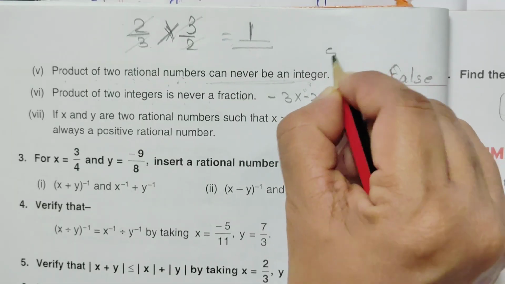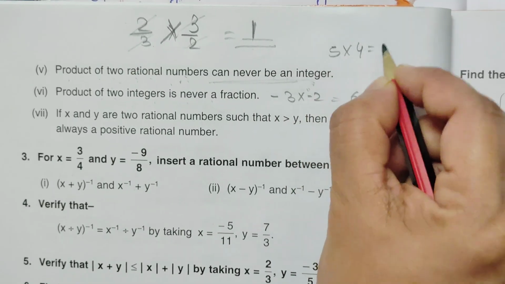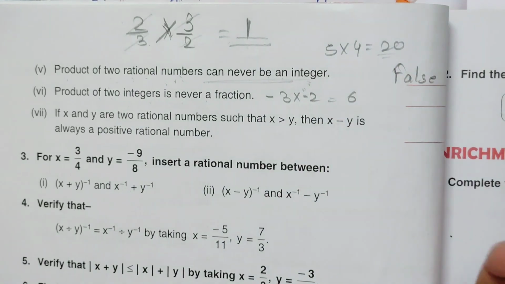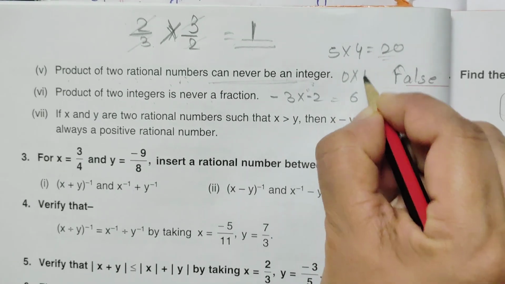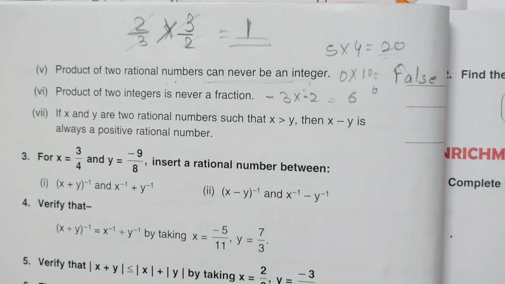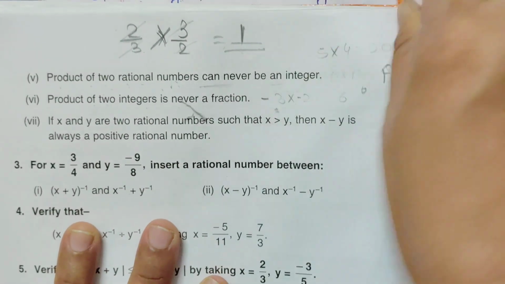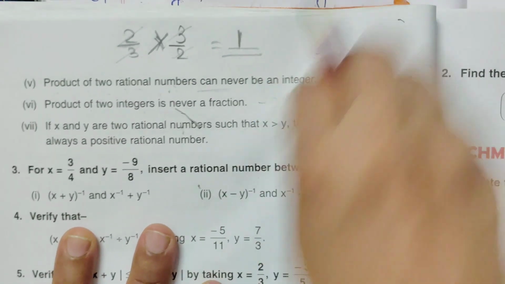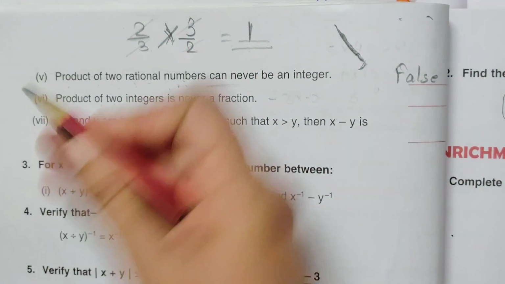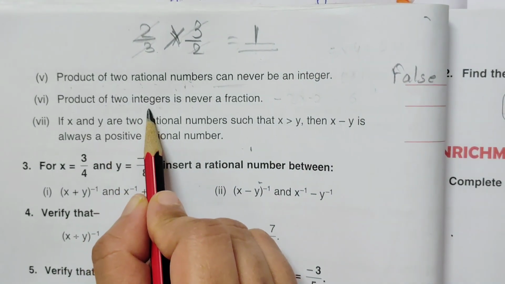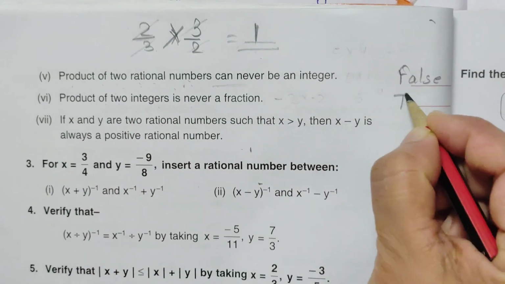If I take 5 into 4, 5 4s is 20. I will get 20 only. If I multiply 0 by 10, what will I get? 0. So I will never get the answers in fractions. I will get it in proper numbers only, integers only. Okay. So the product of two integers is never a fraction. True.